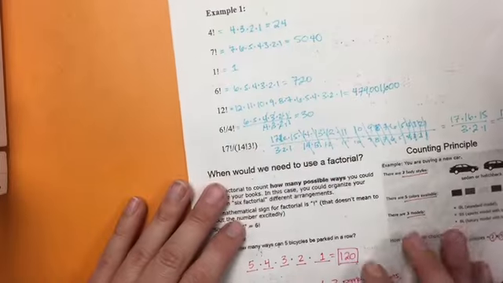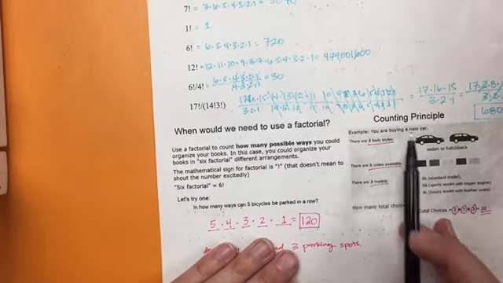So now you know how to do factorials and counting principles.